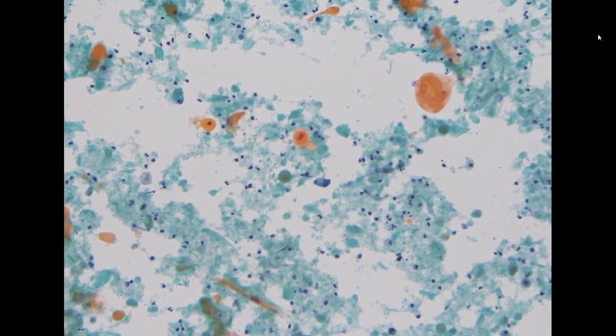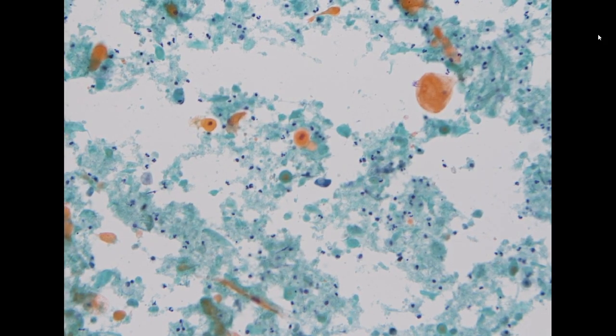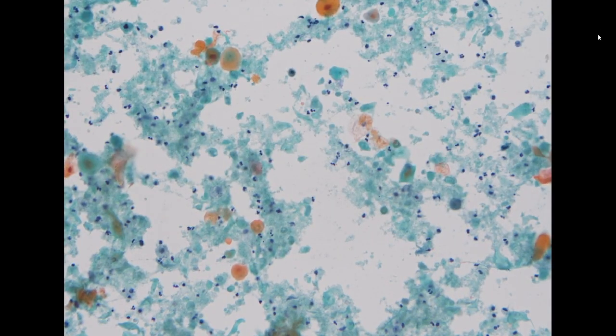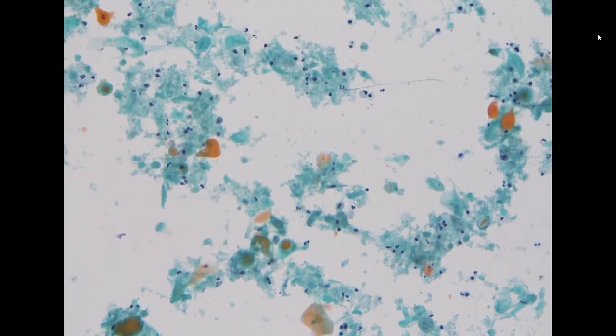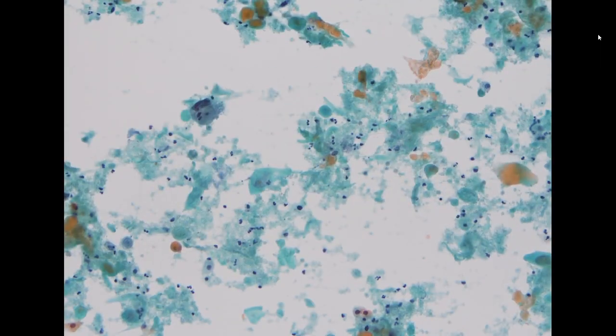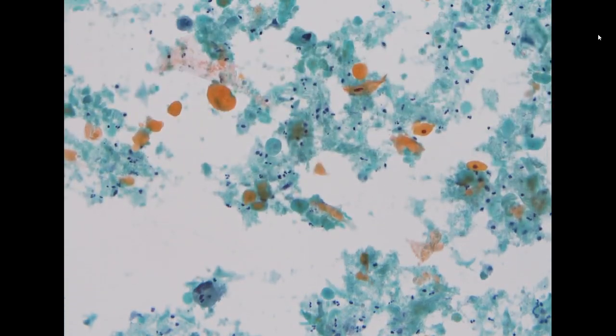So usually for metastatic squamous cell carcinoma in the body fluid, they will show very tight clusters of cells, and you will see flattened cells wrapping around the periphery of the cell cluster. That's a typical case, and for those cases, usually there's no very prominent keratinization.